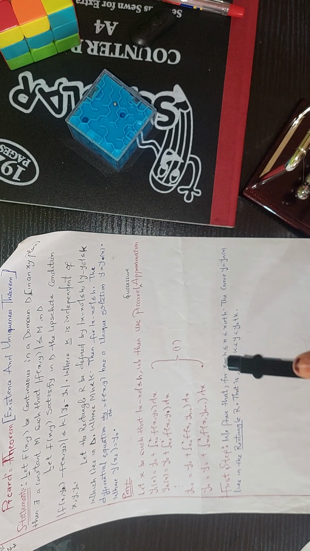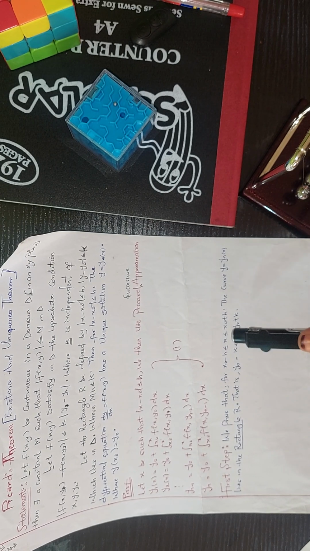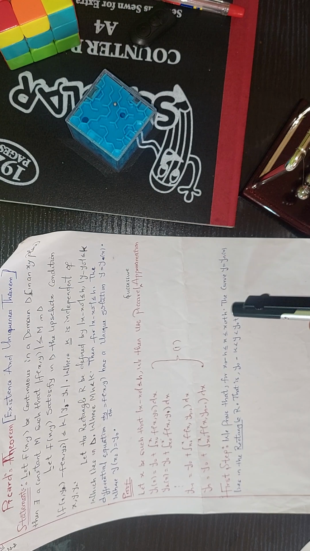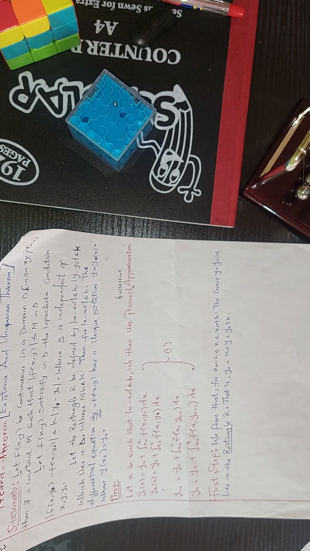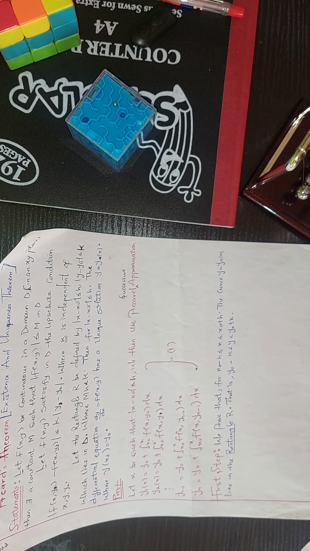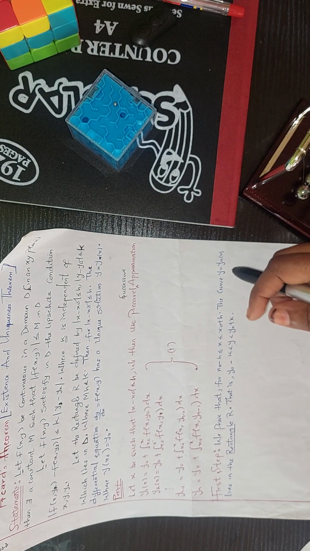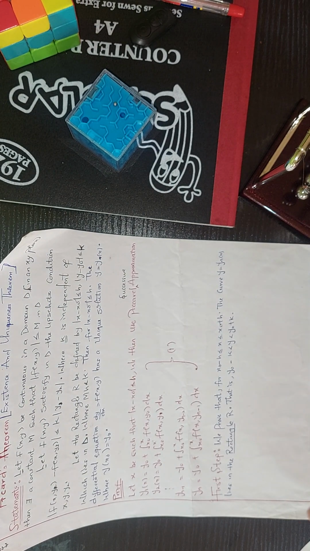So this is it. Prove that for x naught minus h less than or equal to x less than or equal to x naught plus h, I explained what this is using the number line. Now the curve y equals yn of x lies in the rectangle R. So what this is also saying is that the function f of x comma yn of x lies in the rectangle R. I hope you're following, I hope you're getting it.